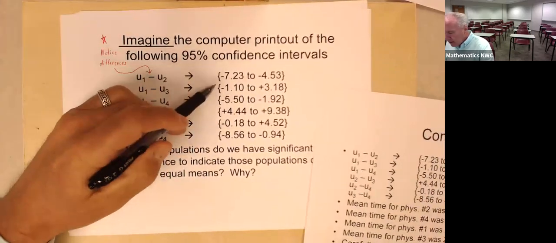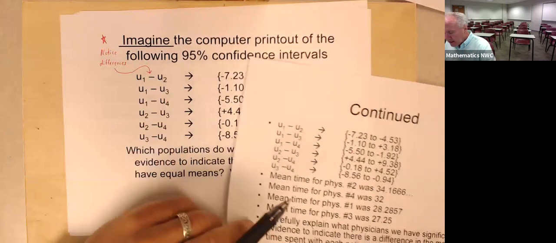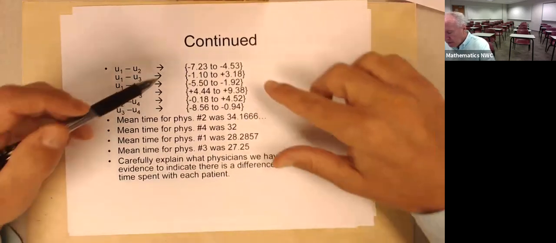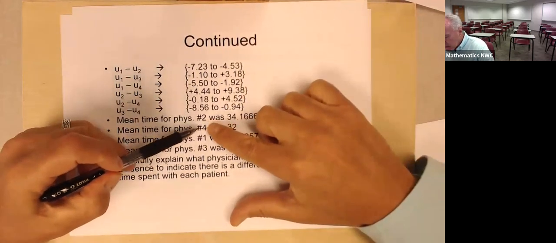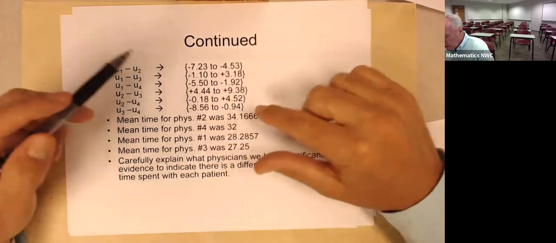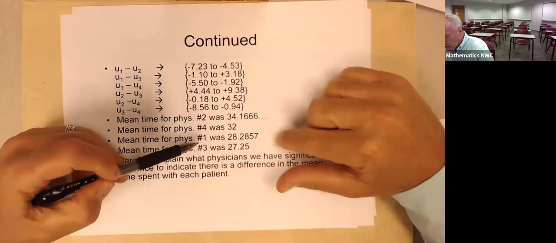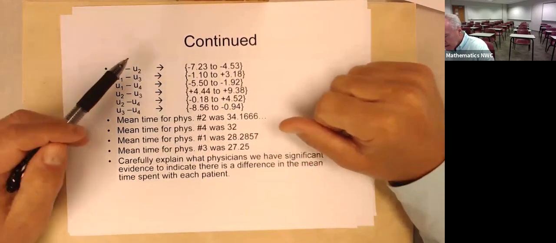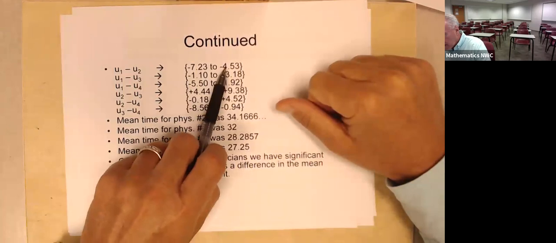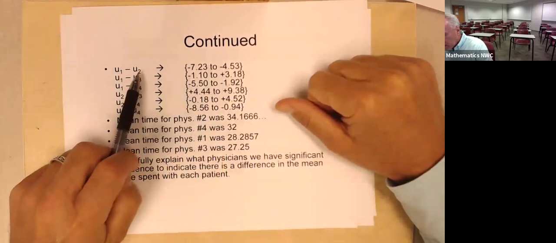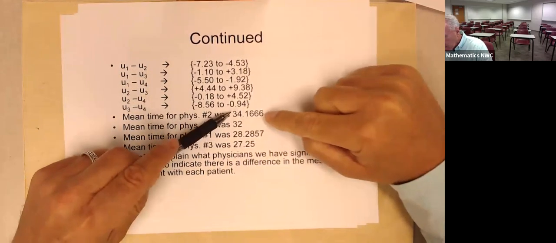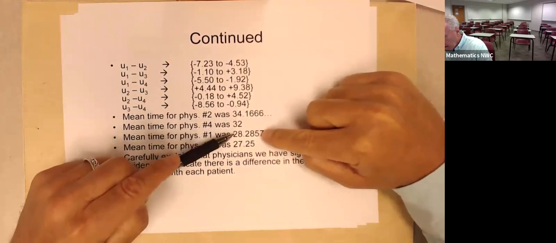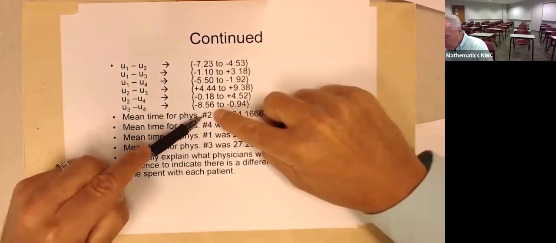I've put these same intervals on this next slide. They're right up here. I put the means that we had from each population group on here as well. See if this makes sense now. This one was entirely negative, which means we're 95% sure the mean from population 2 is bigger than 1. Well, here's 2, here's 1. That would make sense. 2 was bigger than the 1.